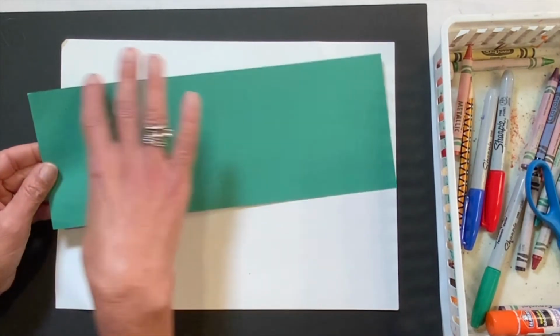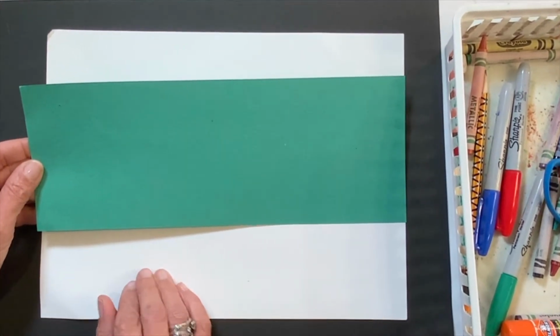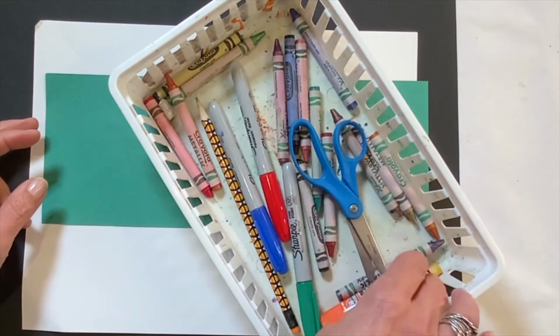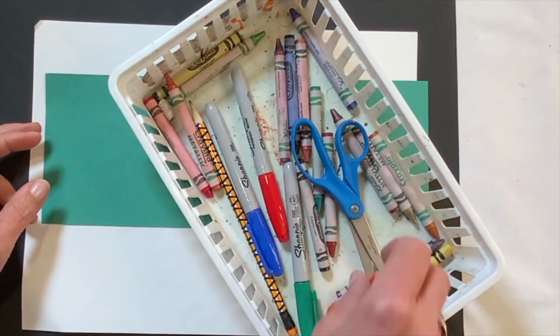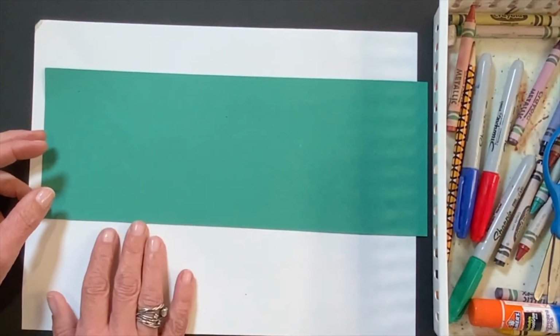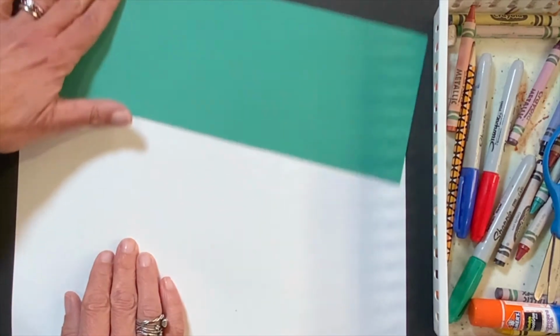For this art project, you will need a white piece of paper, a half sheet of green paper lengthwise, your crayons, a pair of scissors, something to glue with, and if you have markers, you could use those as well, something to color with. We will be using the lines we have been talking about from our previous lesson.